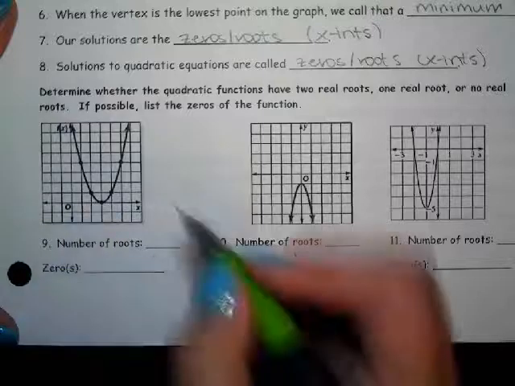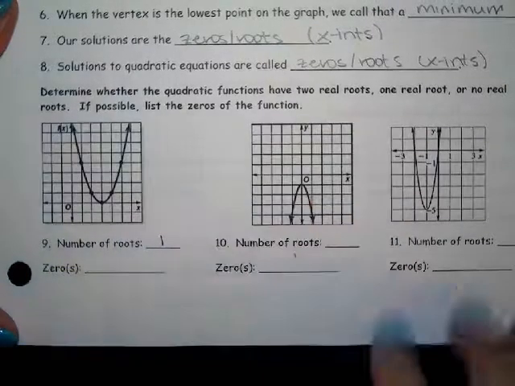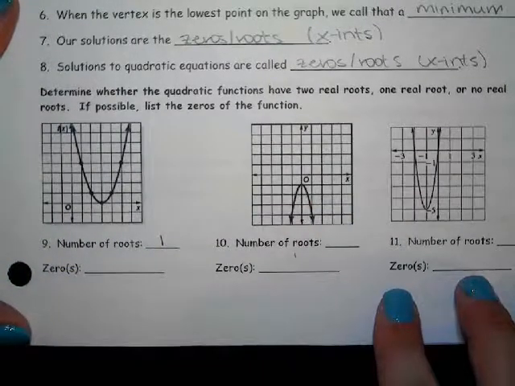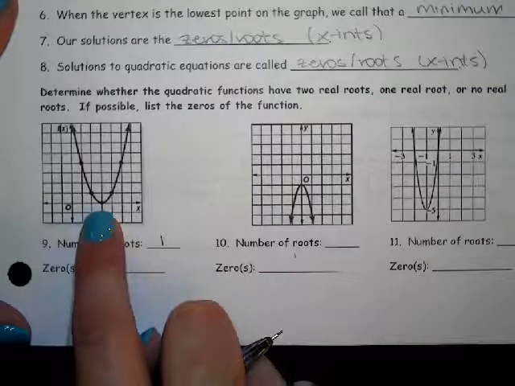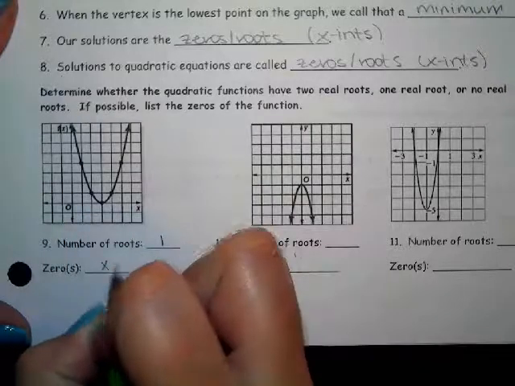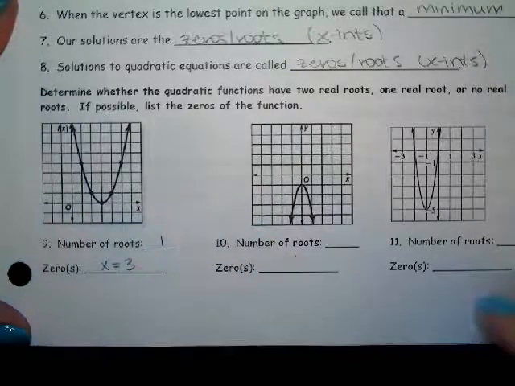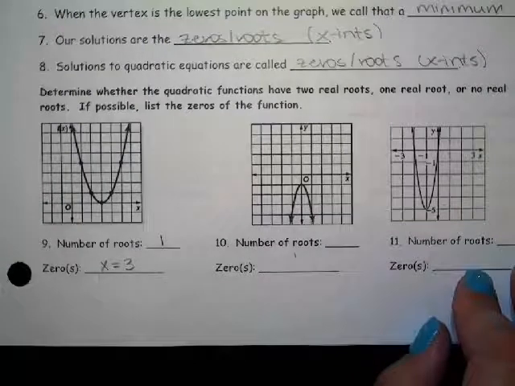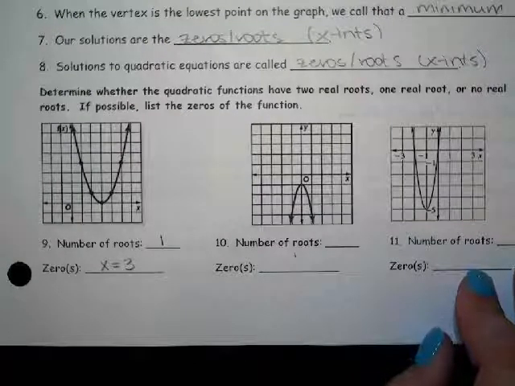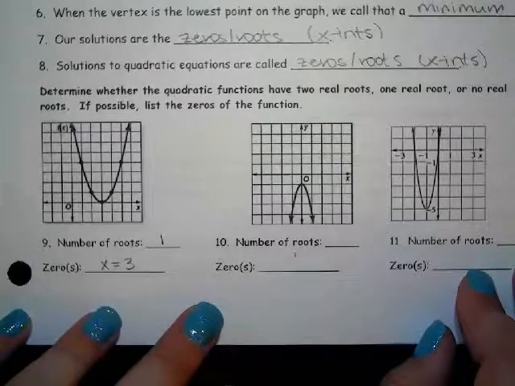And then we're going to go ahead and say what it is. So what is the zero of this? 3. I'm going to go ahead and just write x equals 3. Now, if they asked for the x-intercept, I would write it like a point, because an intercept is a point. It has an x and a y coordinate, but since they're asking for zeros, I'll just say x equals the number, okay?